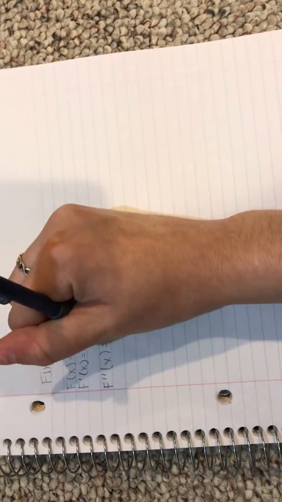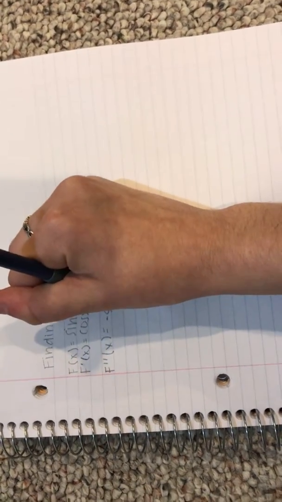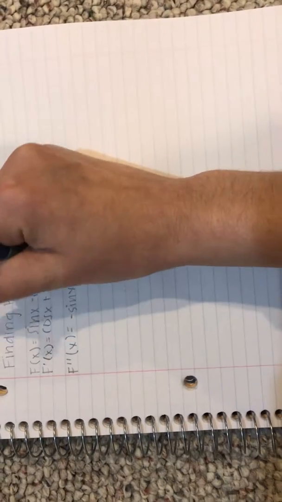So to find f double prime, it's going to be negative sine x plus cosine x.